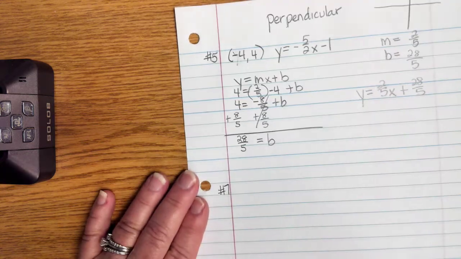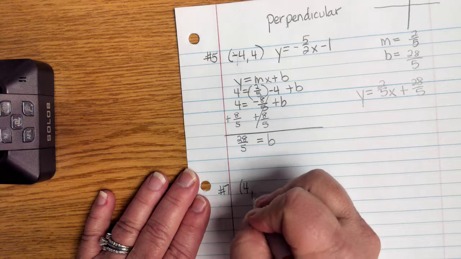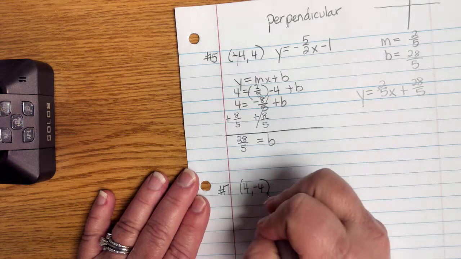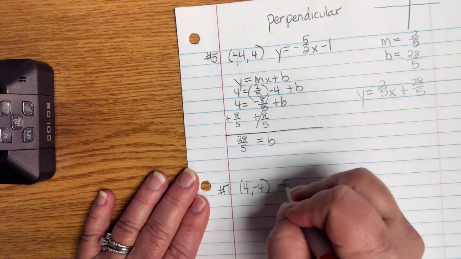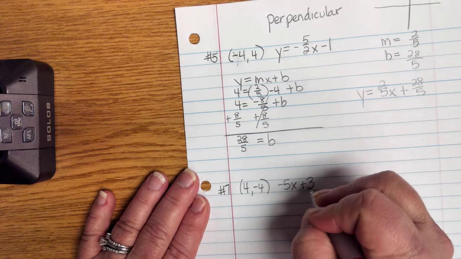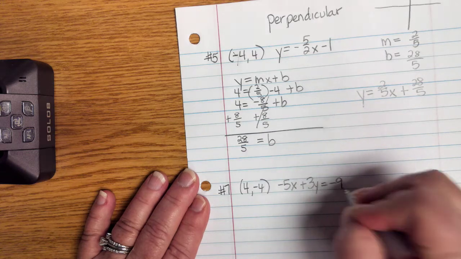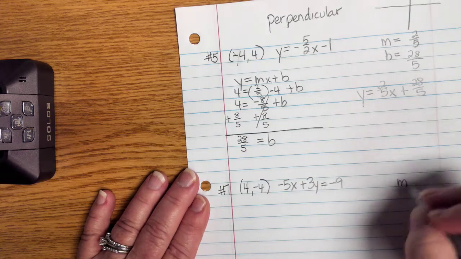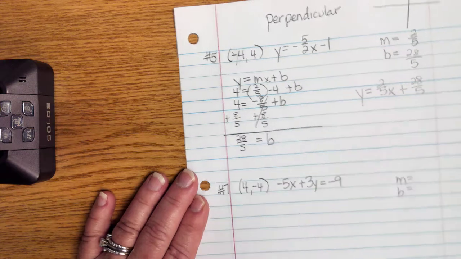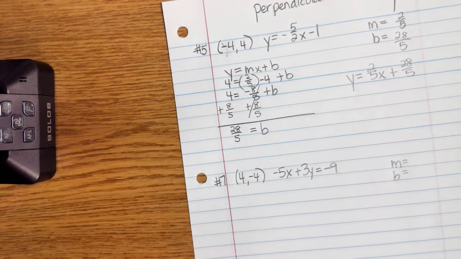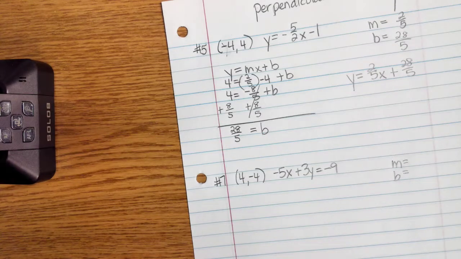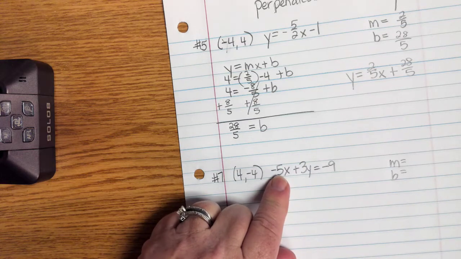Number 7. We have a point (4, -4) and -5x plus 3y is equal to -9. I need a slope and a y-intercept. The first thing I have to do is convert my standard form equation into y equals.